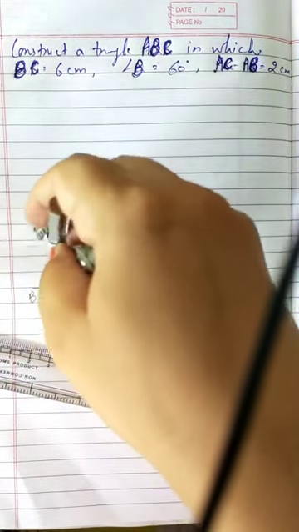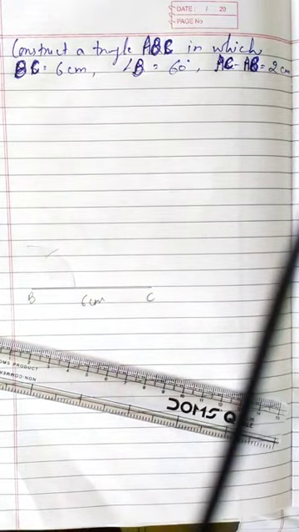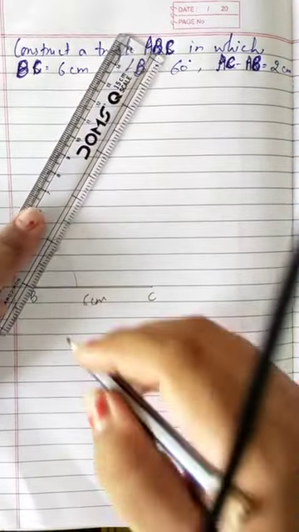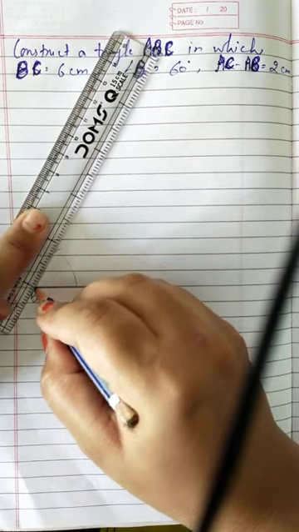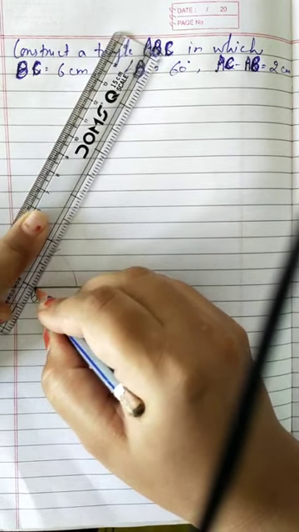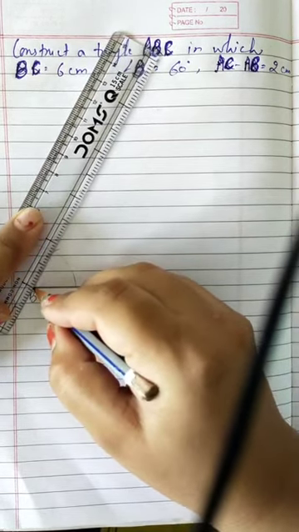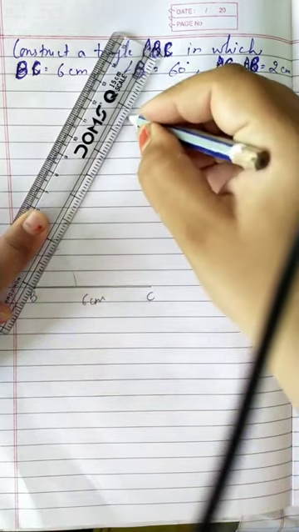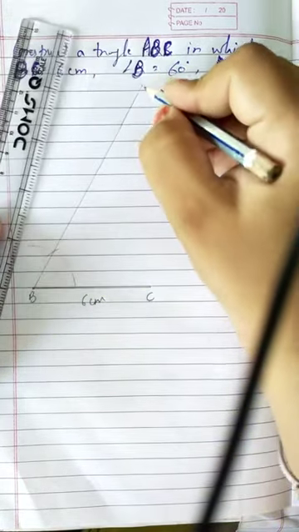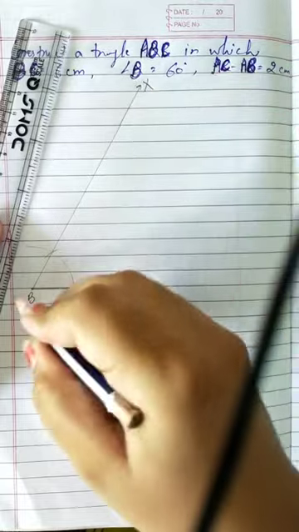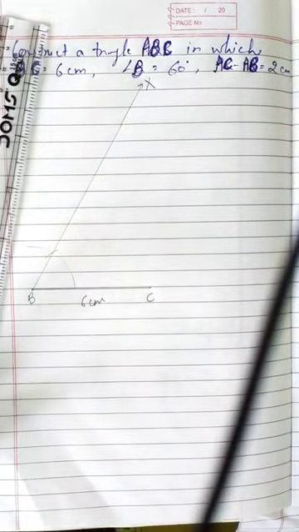With the same width I'll mark. Now join it with the scale. Make sure that your pencil must be sharp. So this is the ray BX which is making 60 degree at B.